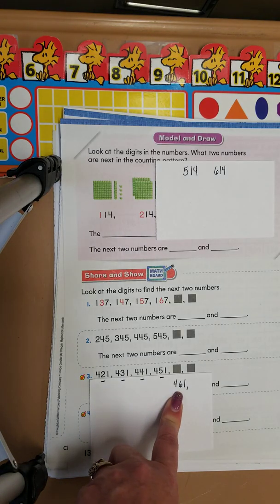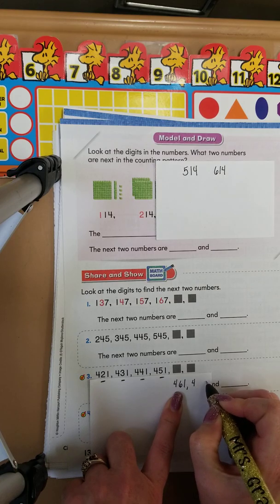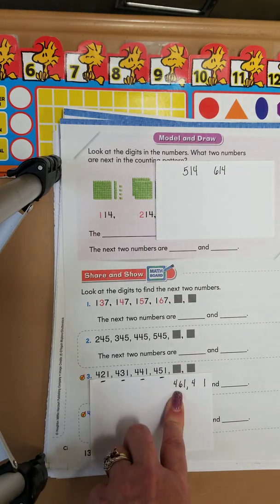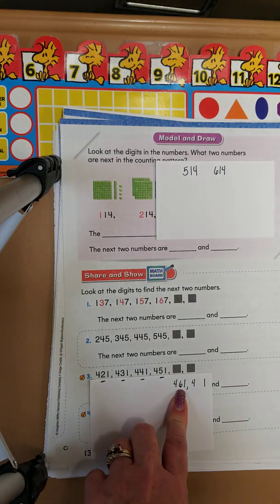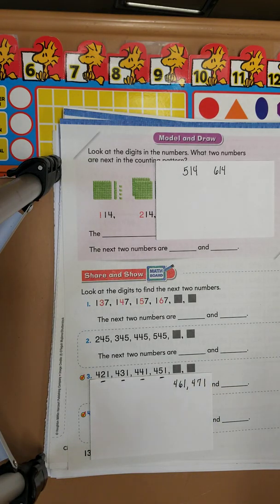461. When I figure out the last part of this pattern, again, I know it's still 400s. I know I still have 1, 1. And I know that 7 comes after 6. So it would be 471.